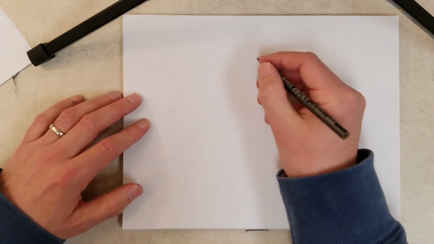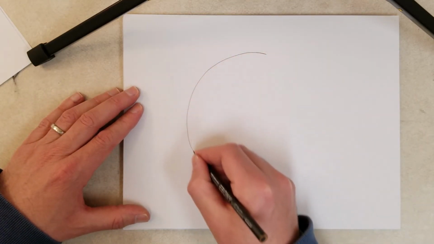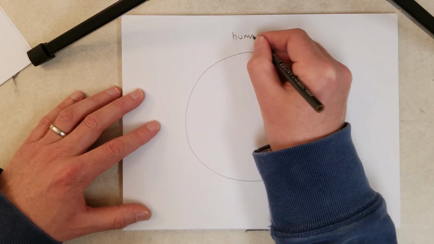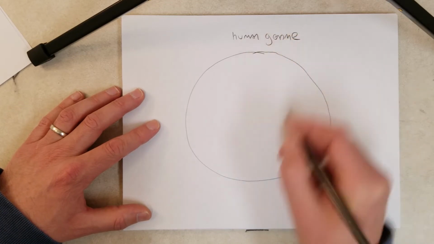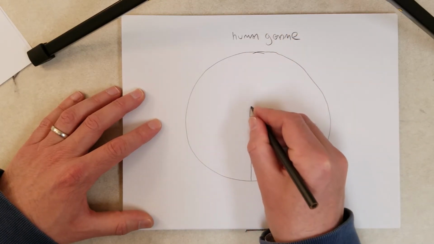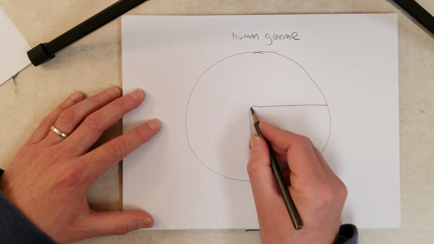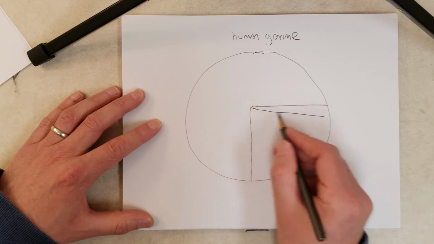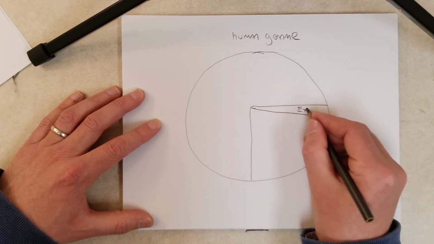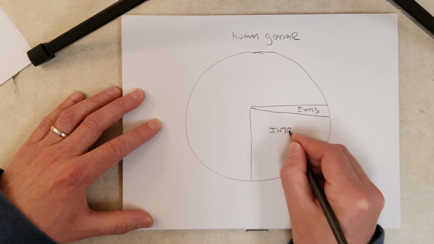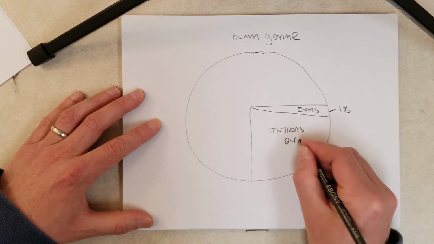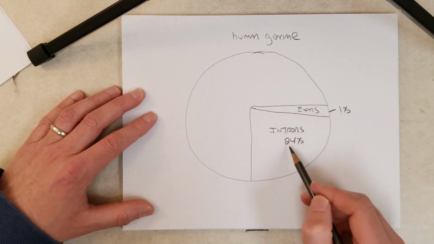Now let's just diagram a quick pie chart representing the major components of the human genome. So we already talked about this. 25% of the sequences are for protein coding genes. Well, I kind of made this too big right here, but these are the exons. This slice right here refers to the introns. So this is 1%, this is 24%, and that really just blows my mind.